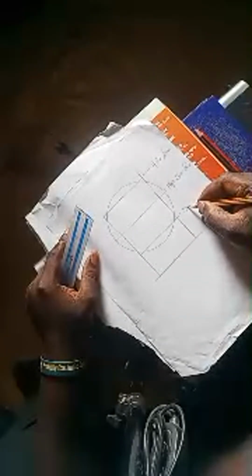Then I told you something yesterday, that this first line is our hairline, the middle line is our eyebrow line, the third one is our nose line, and the last one is our chin line. Don't ever forget, they are very important.